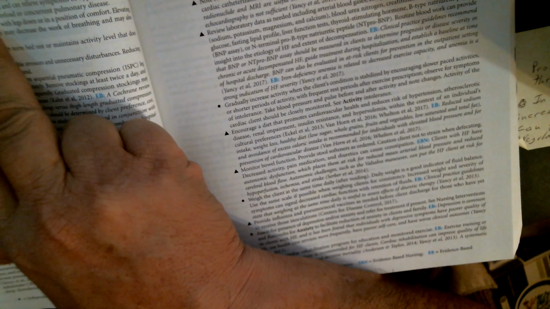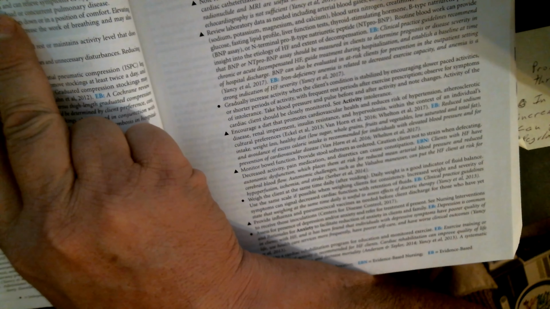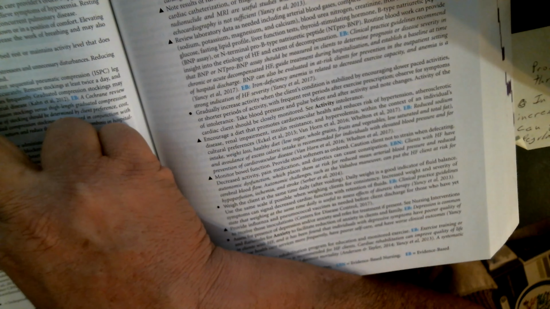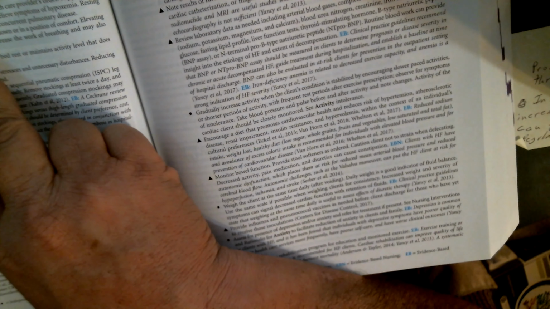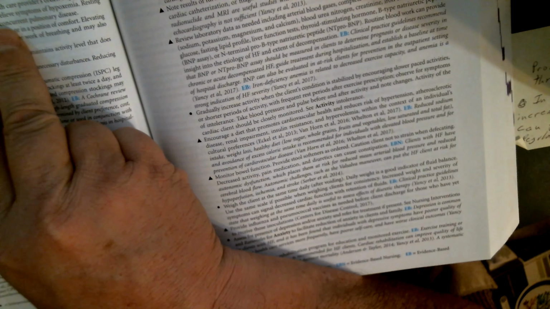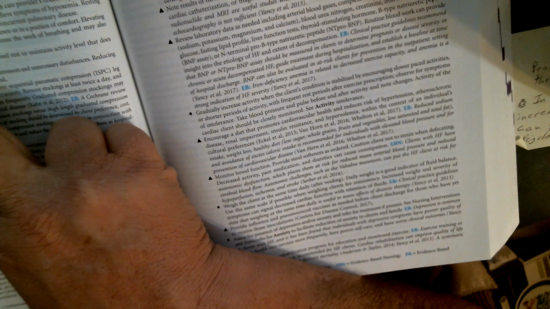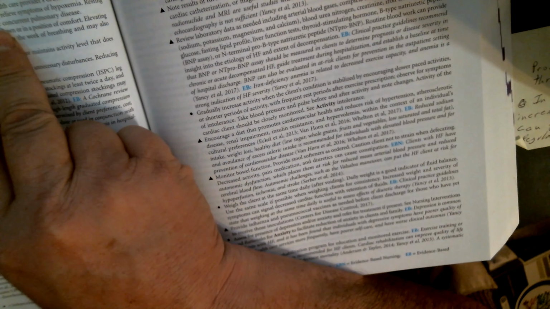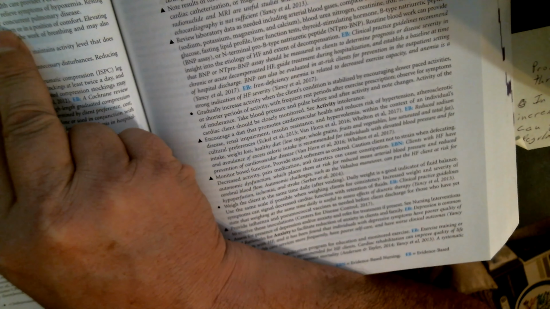Monitor pulse oximetry and administer oxygen as needed per healthcare provider's orders. Supplemental oxygen, increased oxygen availability to myocardium, so this is why you're doing it. Supplemental oxygen increases oxygen availability to the myocardium and can relieve symptoms of hypoxia, right?